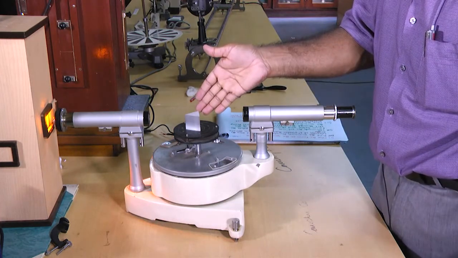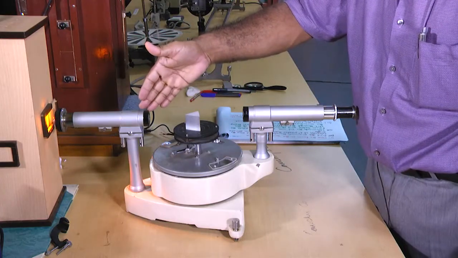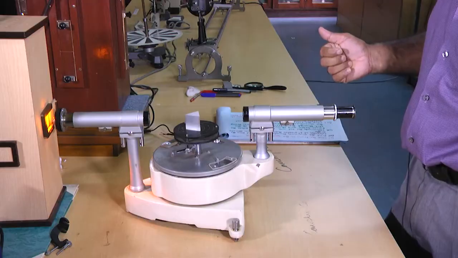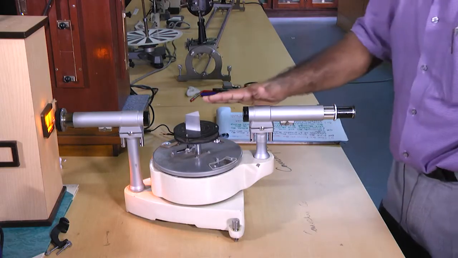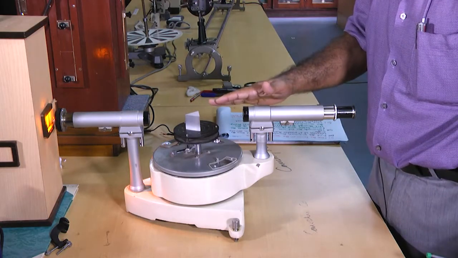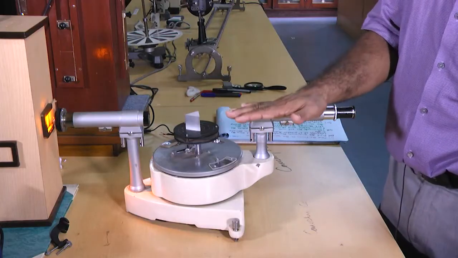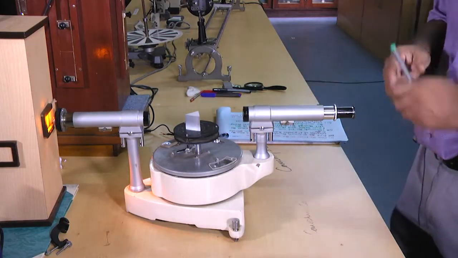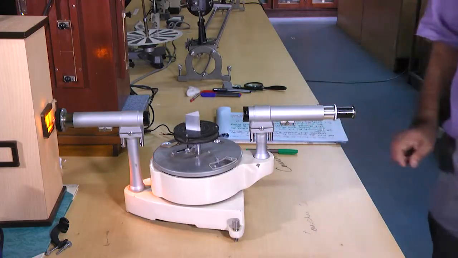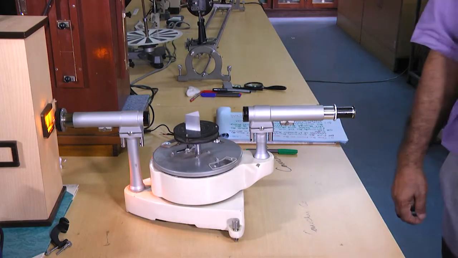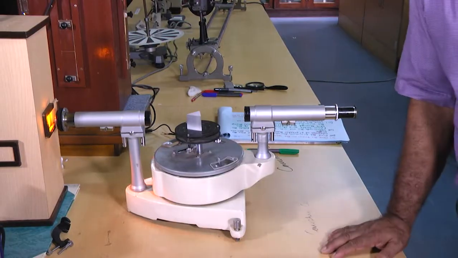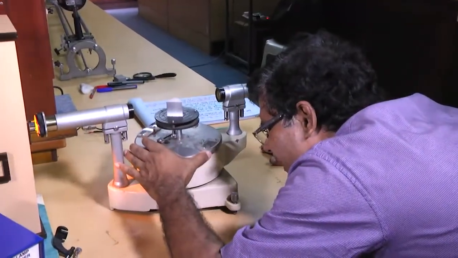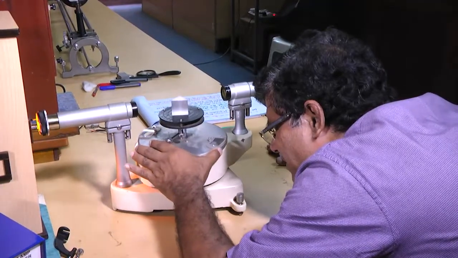When it rotates towards the collimator, we have to adjust the collimator. We have to do this from the minimum deviation position, so first we have to find the minimum deviation position by rotating the prism table.